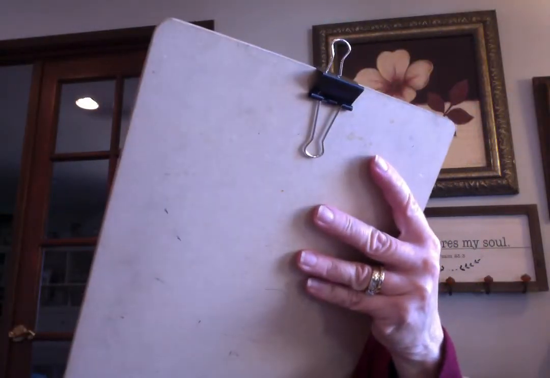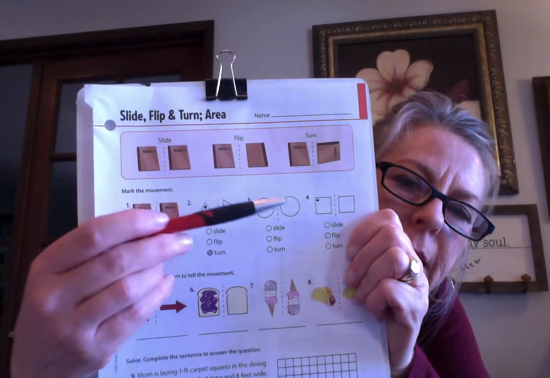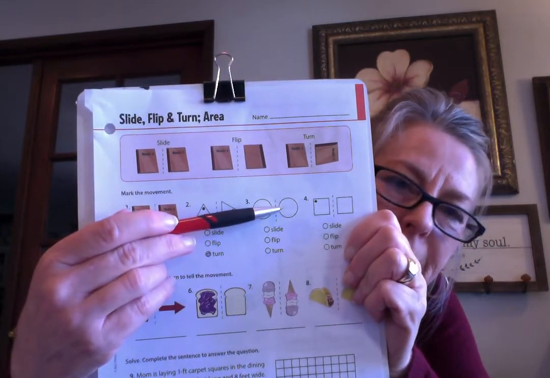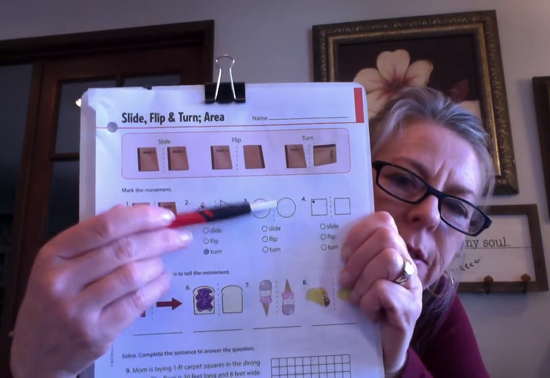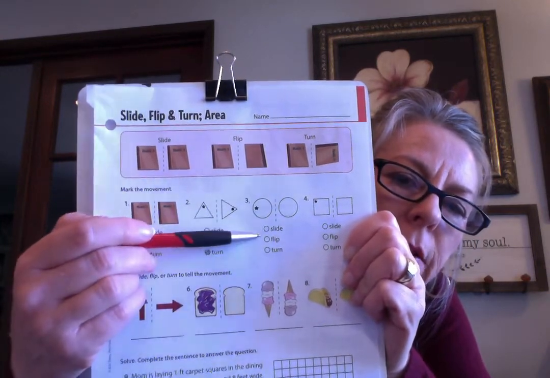All right, and then number 3, we see that we have a circle with a star on it, and then this is showing the back side of it. It doesn't have a star on it anymore. So what is that? If we pick it up and turn it to the back, that is called a flip.